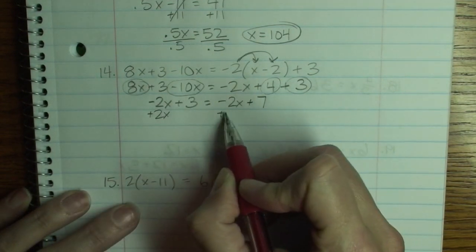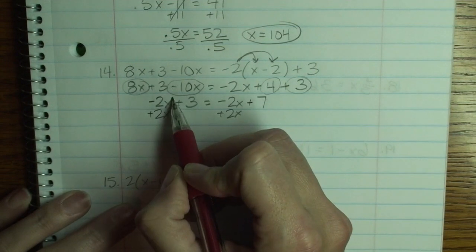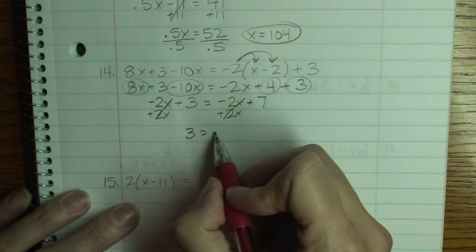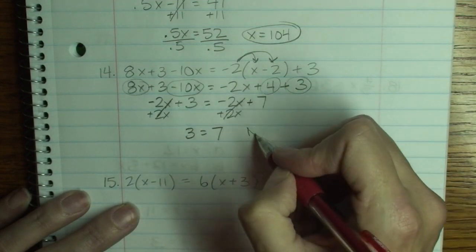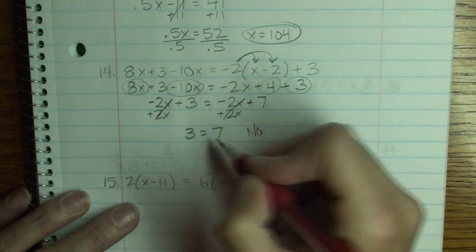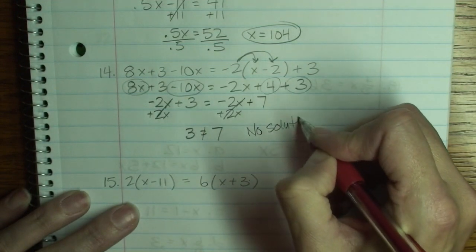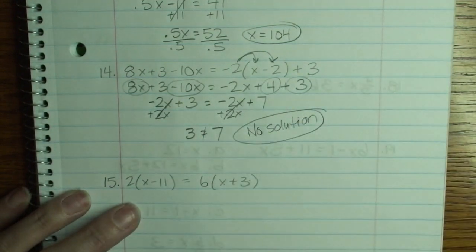So I'm going to add 2x to both sides. This gives me 0, which is 3. This gives me 0 as well, which is 7. This is not true. This is not a true statement. 3 does not equal 7, right? So there is no solution to this problem.